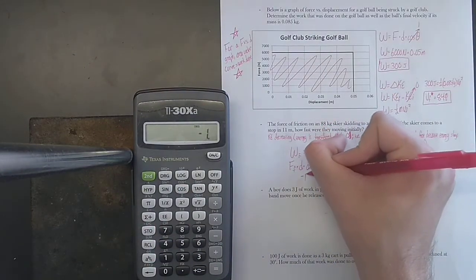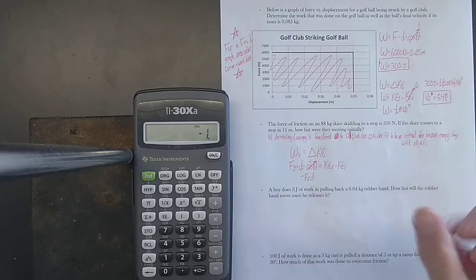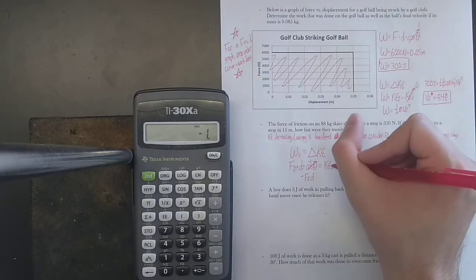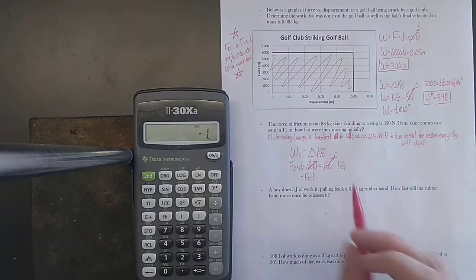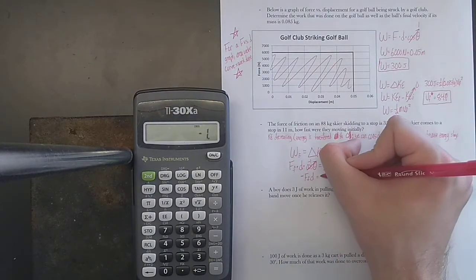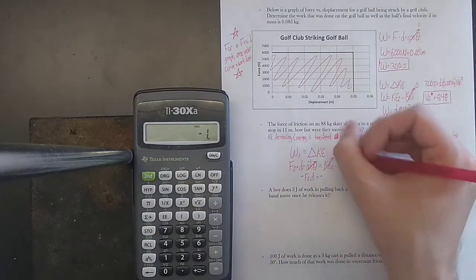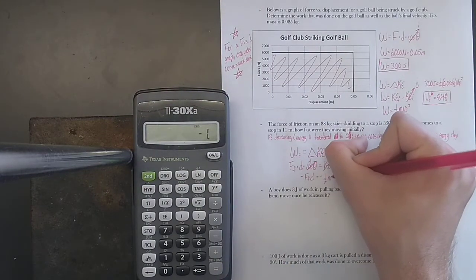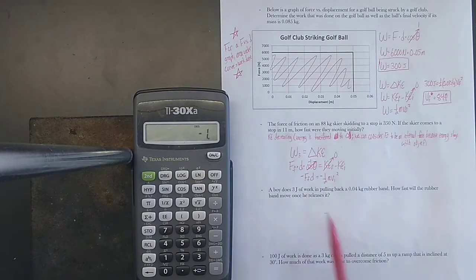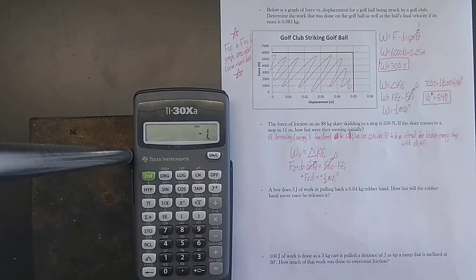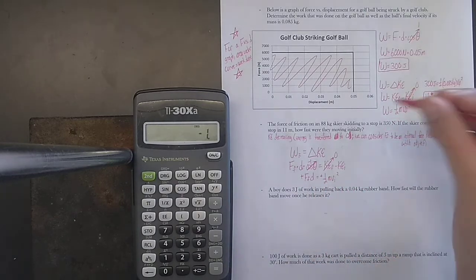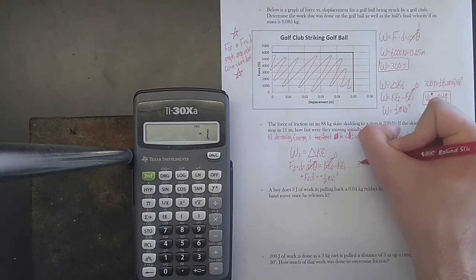So I'm down to negative Ff, force of friction, times displacement. There is no final kinetic energy because the skier comes to a stop, which leaves us with minus initial kinetic energy, which is 1/2 m vi squared. Notice I have a negative on both sides of the equation. I can just change those to positive signs. If I'm looking for vi, then I have the force of friction, I have the displacement, and I have the mass. I have everything I need to solve.